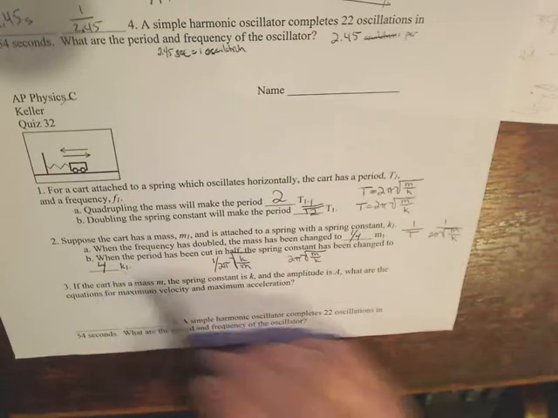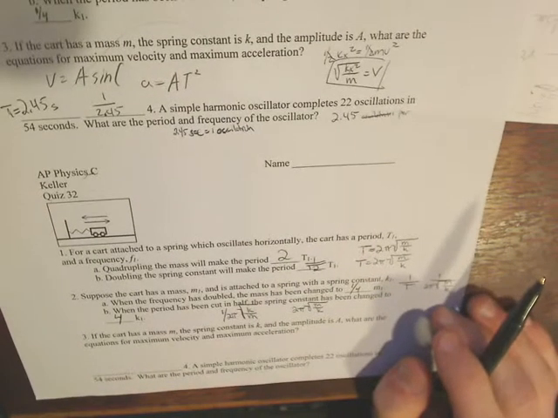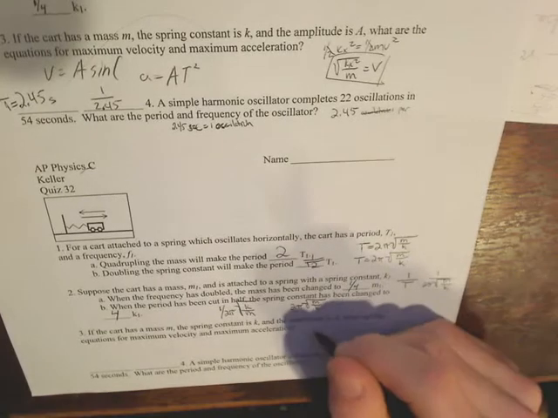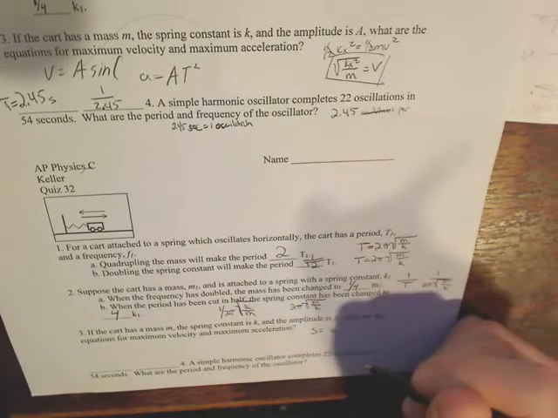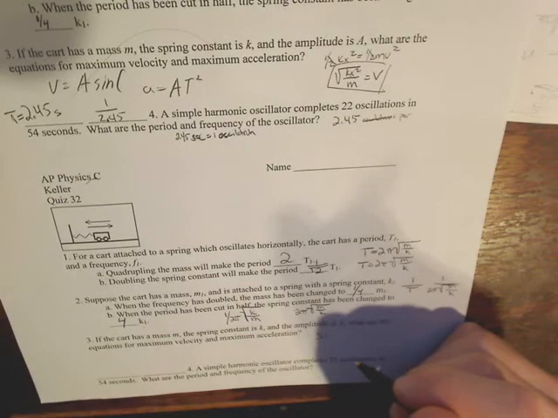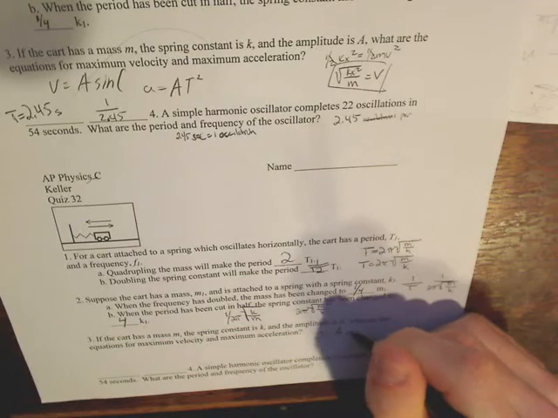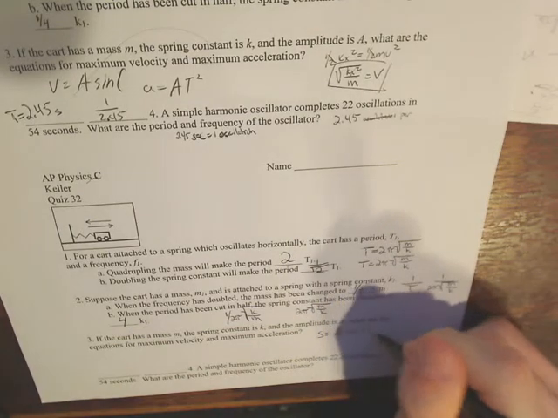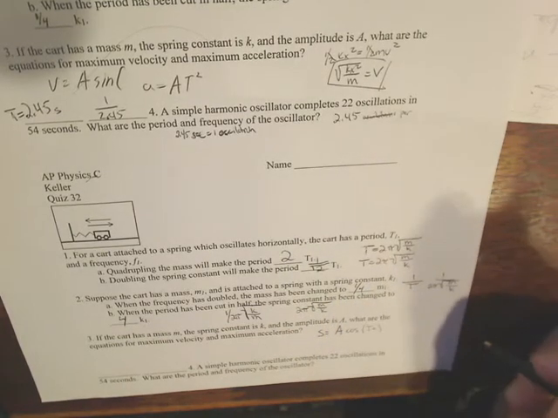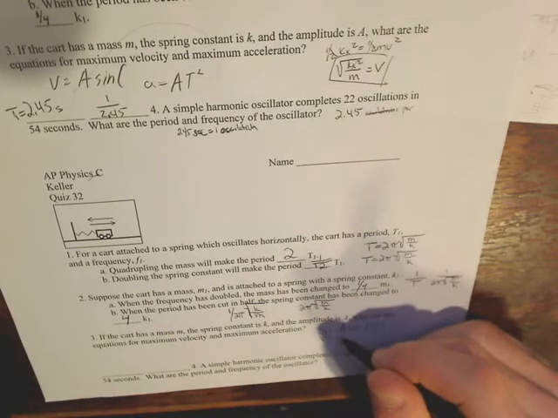So if you multiply the original k by 4. Number 3, you have to go through some integrals and or differentiations, I think. So s is going to be equal to the amplitude times the cosine of this function, basically any t. Then you differentiate to get v.